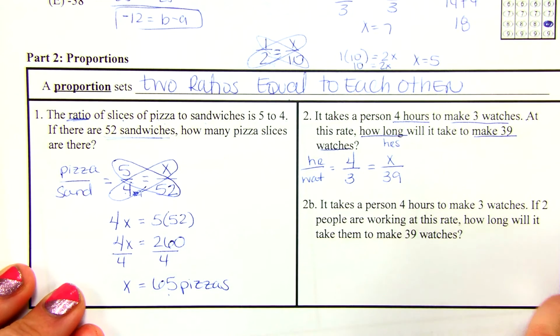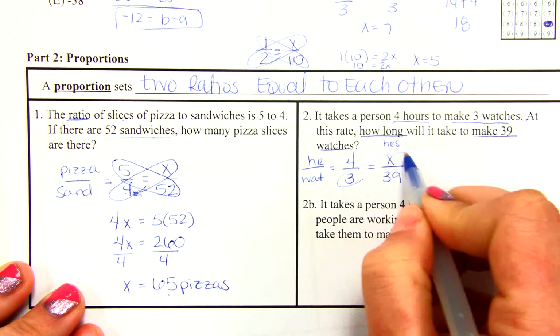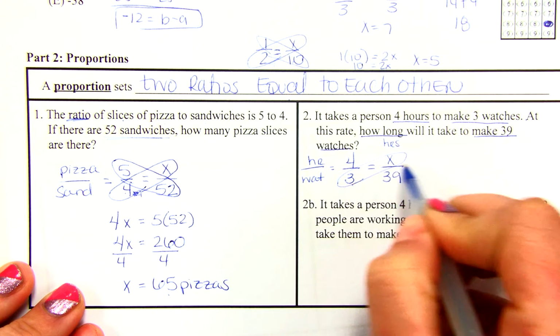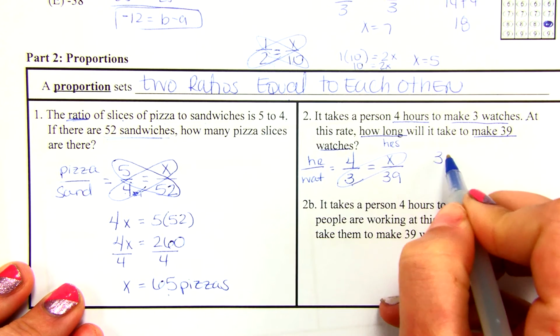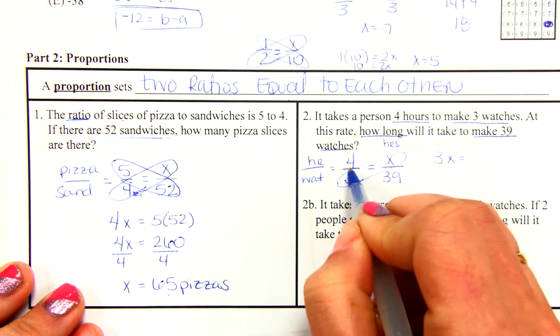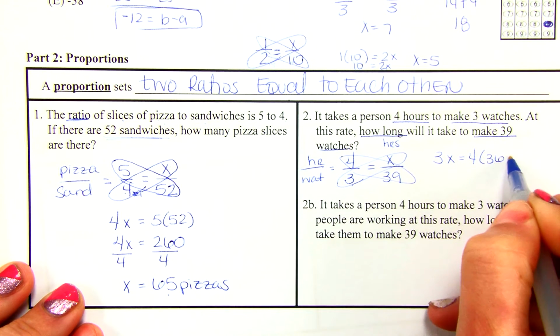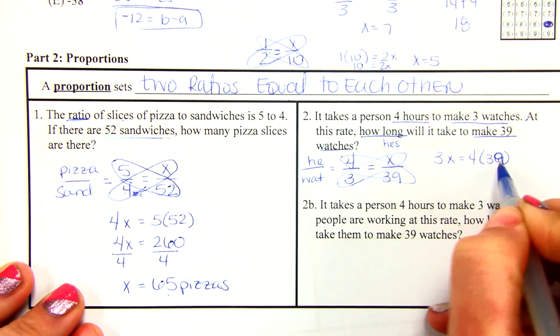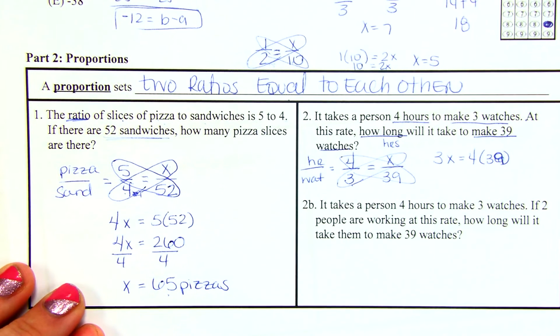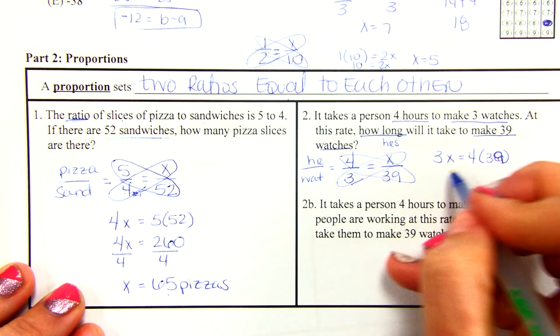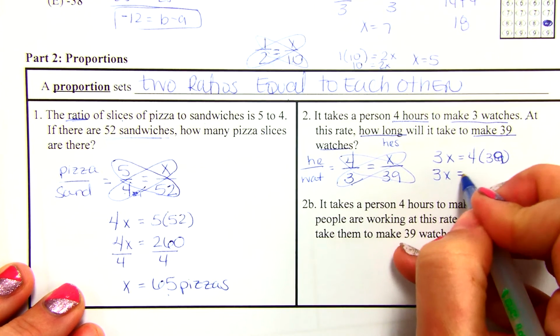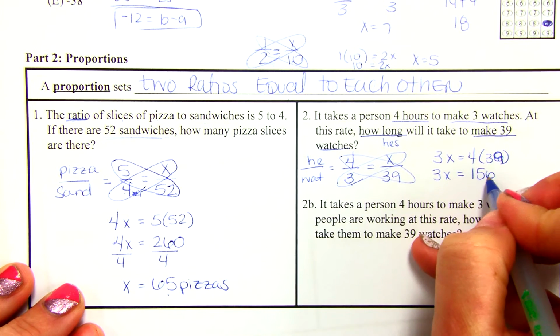So again, I'm going to cross multiply. This will be 3 times x is equal to 4 times 39. 4 times 39 is 156. Again, I used a calculator.